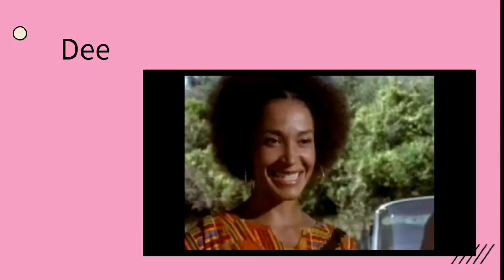Dee, Mama's older daughter, who has renamed herself Wangero Leewanika Kemanjo. Dee wears a brightly colored yellow and orange ankle-length dress that is inappropriate for the warm weather. Her hair stands up straight on top and is bordered by two long pigtails that hang down in back.